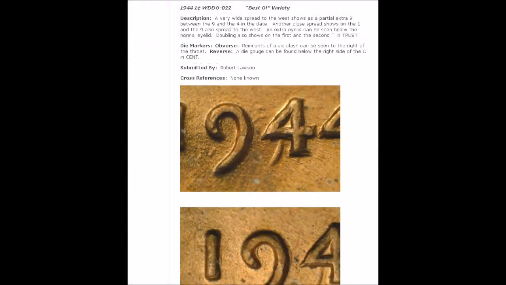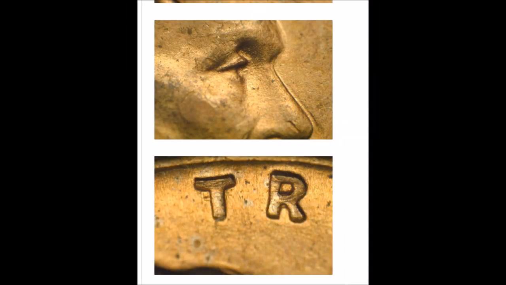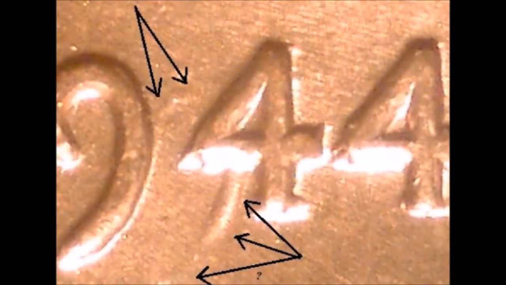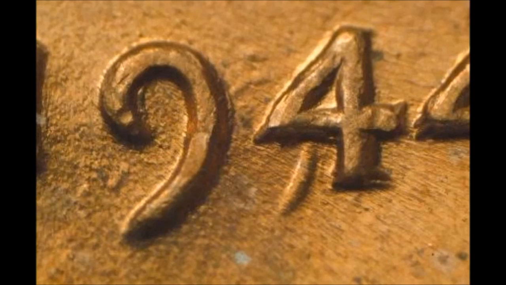Now, as I said, Robert Lawson did discover this. Now, Robert had found this one back in 1999, but he did not want to send it off to be verified until he knew that there was another one out there. So he waited until he found a second example, which he did in 2016. And then he sent them off to be verified. And John Wexler verified the example that was sent to him, and it was listed as WDDO-022.